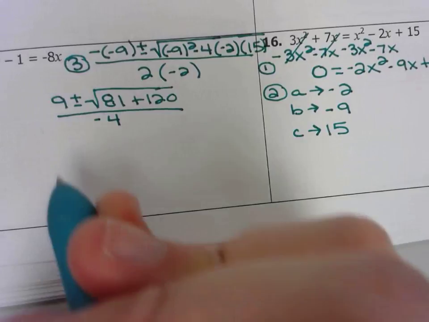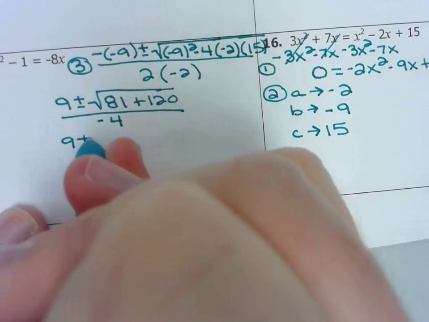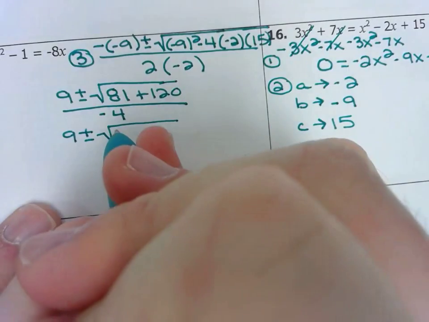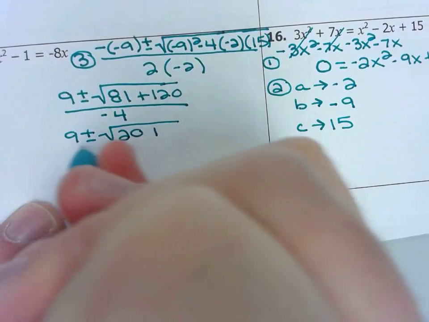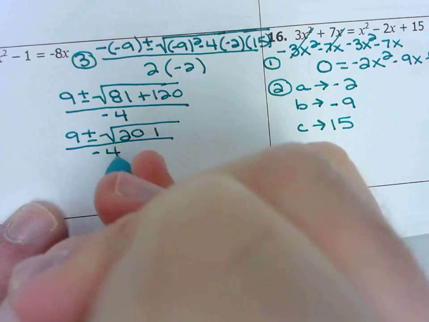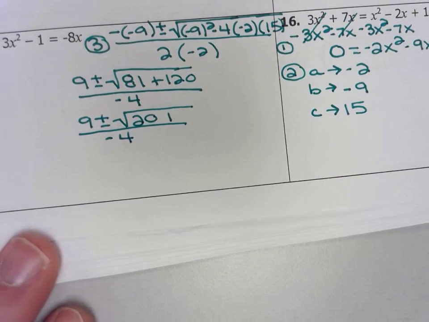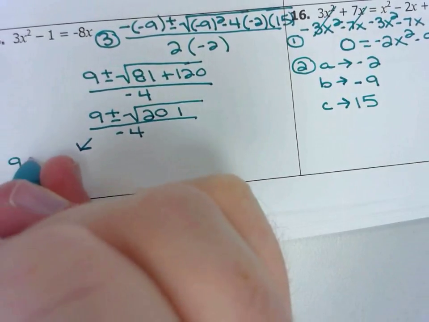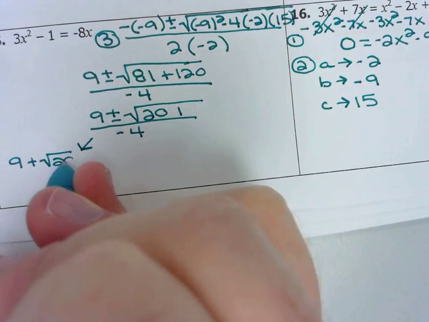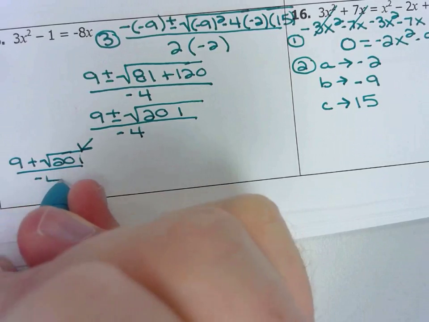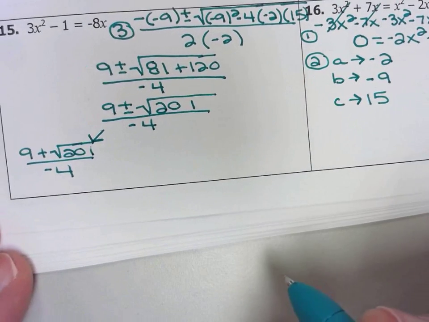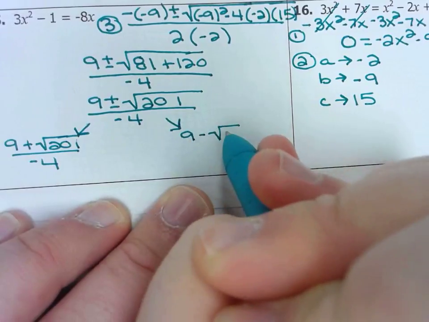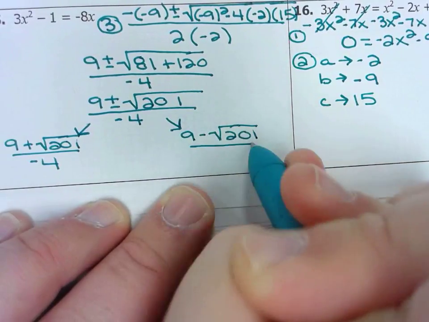Now I have 9 plus or minus. Let's look at my square root. What's 81 plus 120? 201. All over -4. And then we can split it up to the plus and minus. 9 plus square root of 201 divided by -4 is one answer. And then the other one comes from 9 minus the square root of 201 divided by -4.